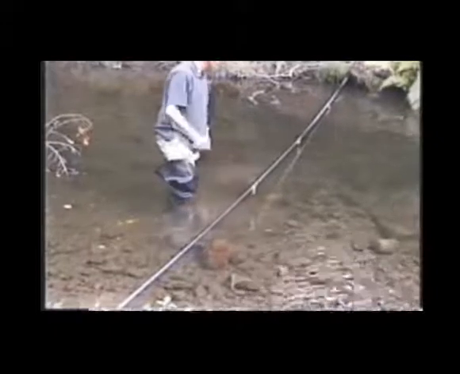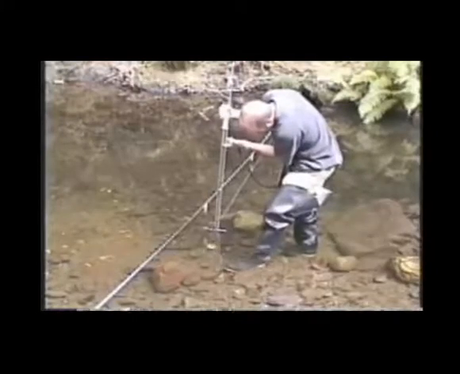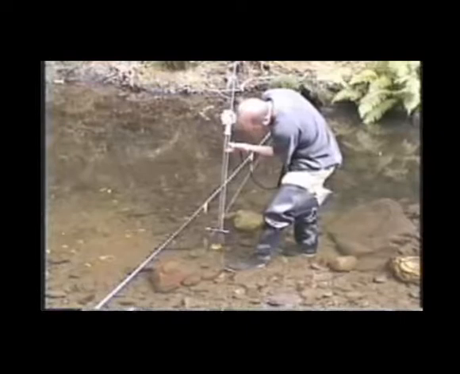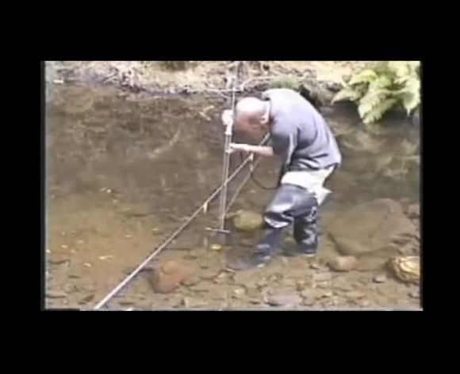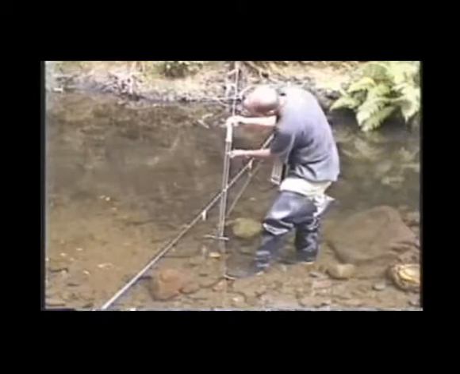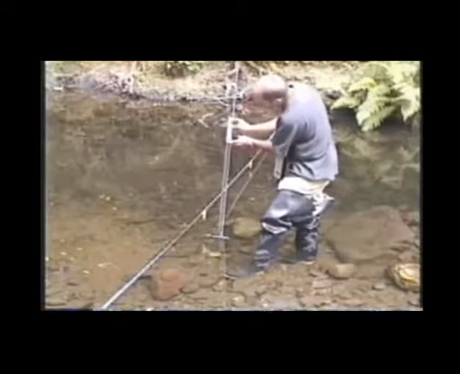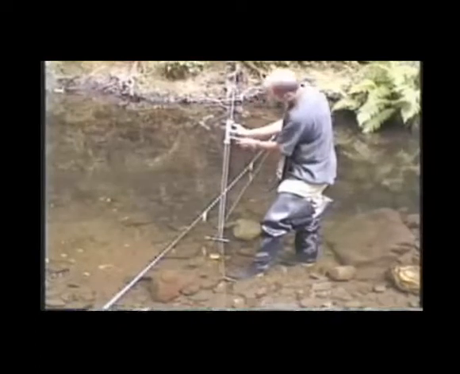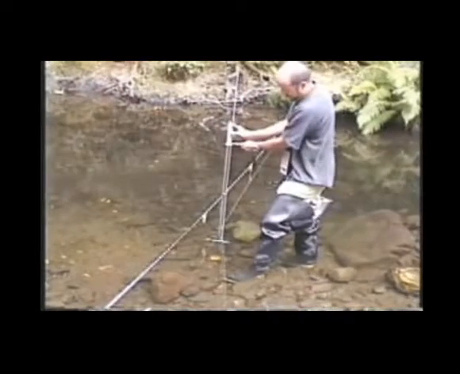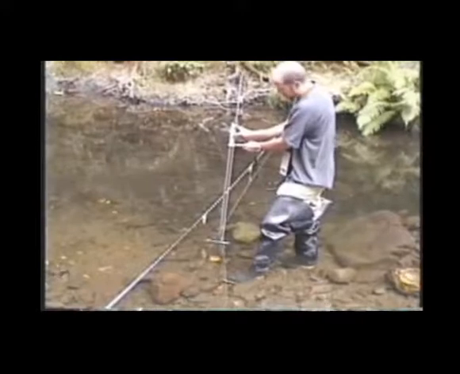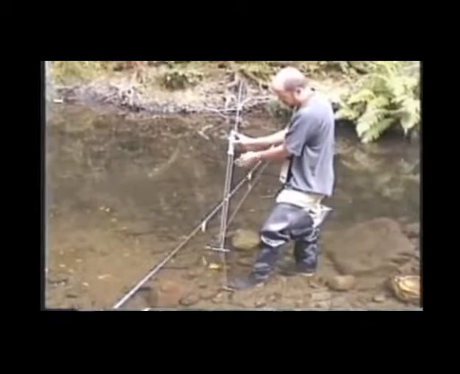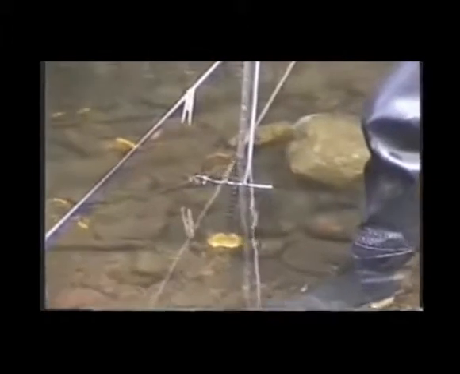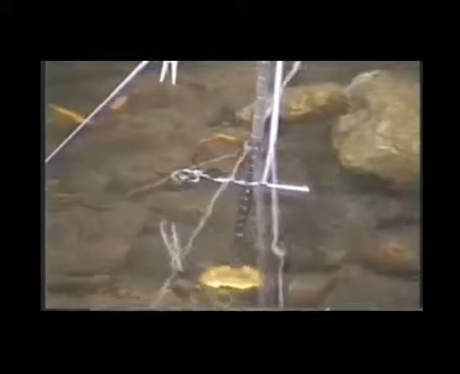Then at each one of those points, they will make a flow measurement. At the first increment, the wading rod was placed firmly on the bottom, held vertically, and then using the vernier scale on the handle, the rod is adjusted upwards to 60% or 0.6 of the depth measured at that point. There's a small wheel that is turned by the current. Here you can see the wheel on the rod.